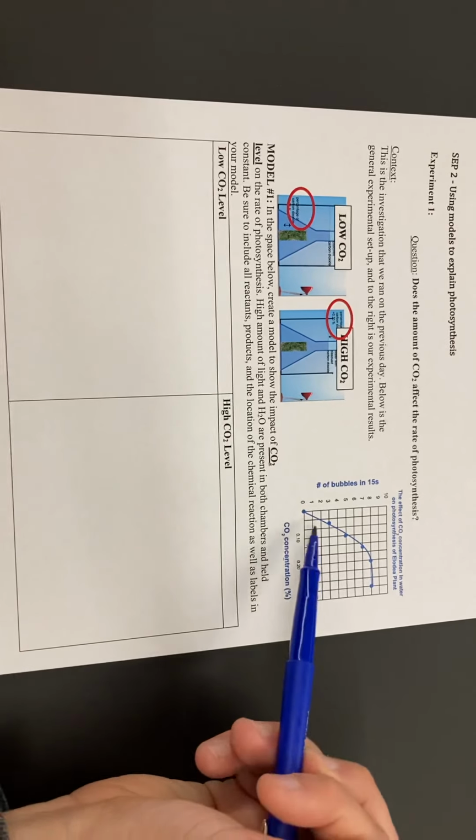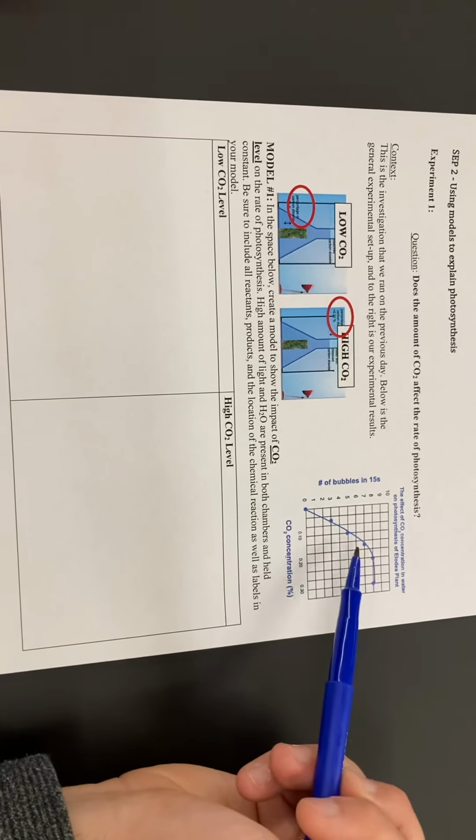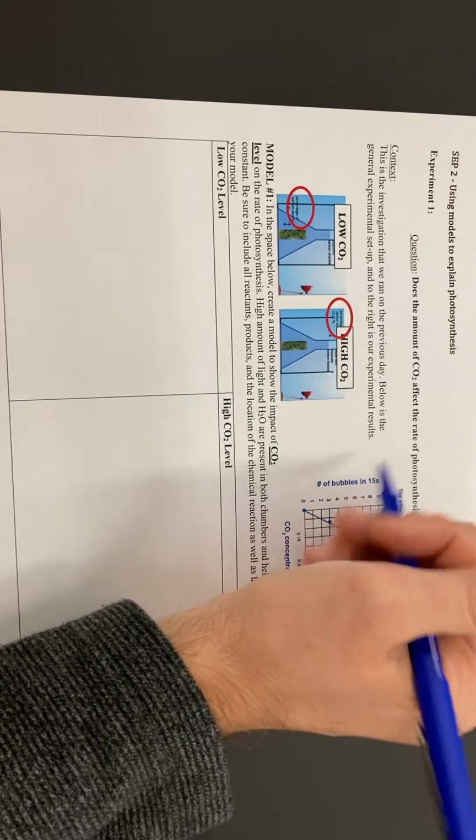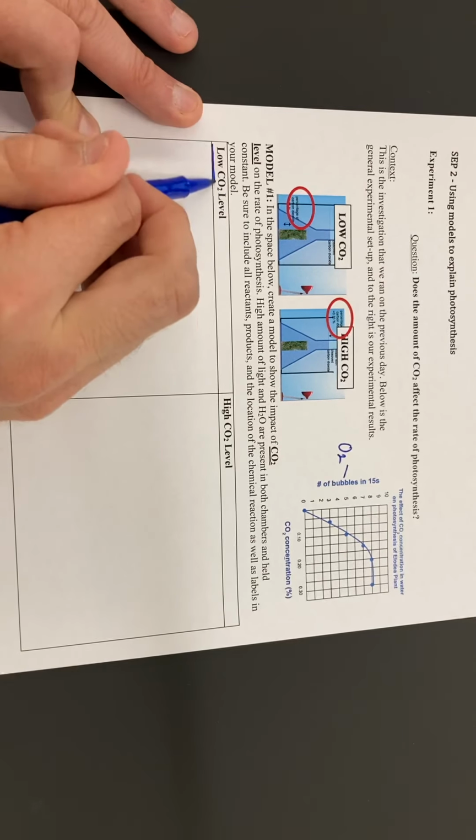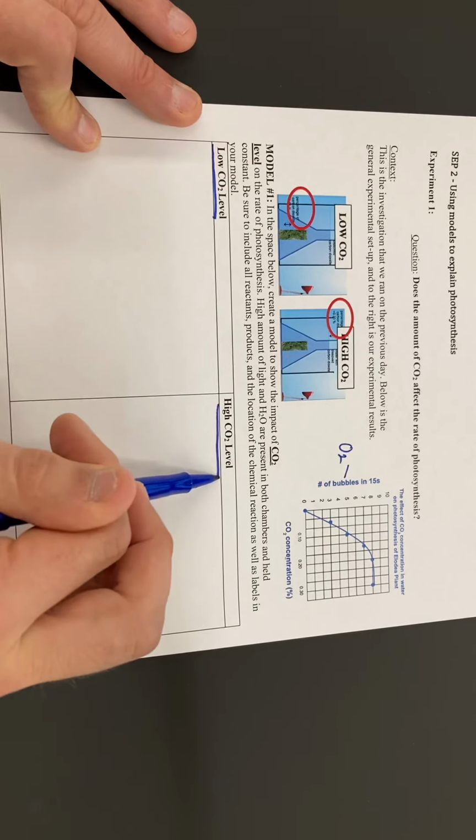Our goal is to draw a model showing why this happened, what was going on that caused there to be more bubbles. And remember, the bubbles are oxygen in this case. All right. So here's our model. We have a low level of CO2 compared to a high level of CO2.